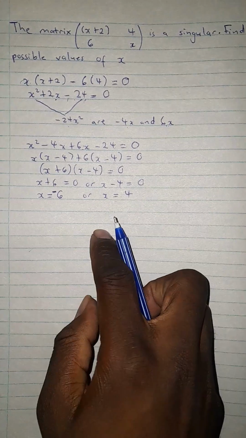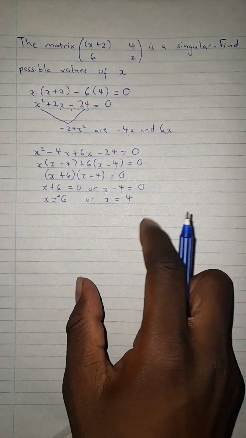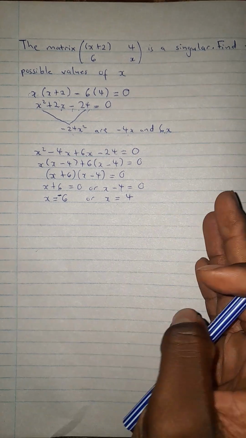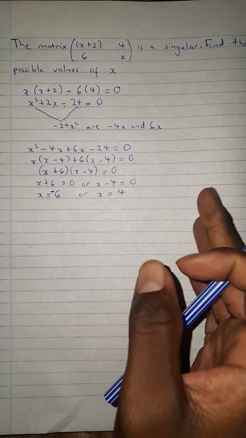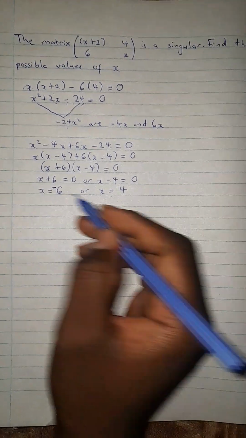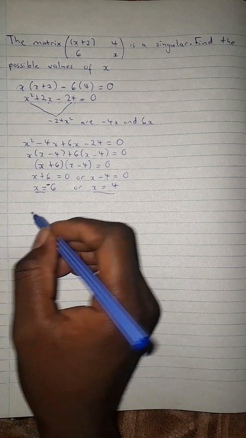That's how you do it when you're dealing with a singular matrix. If they say find the possible values of x, if a matrix is a singular matrix, you have to work it out like you are finding the determinant, but you equate all that to 0. These are the two values of x. Thank you guys.